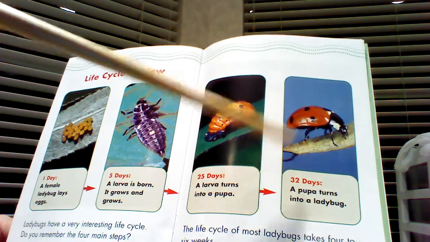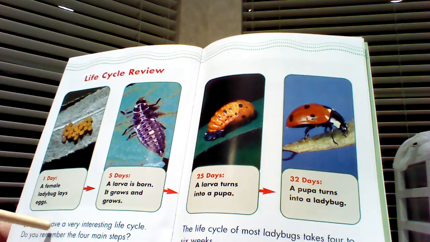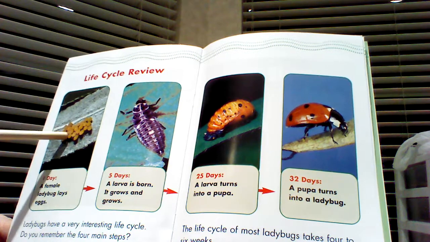Did you see? Ladybugs have a very interesting life cycle. Do you remember the 4 main steps? These are the 4 main steps.